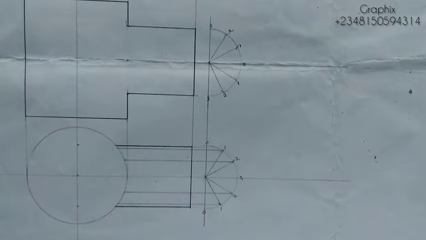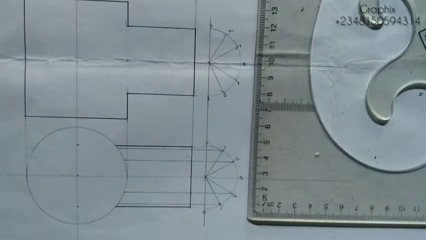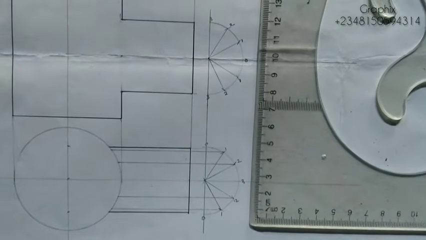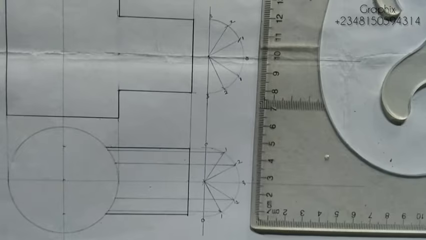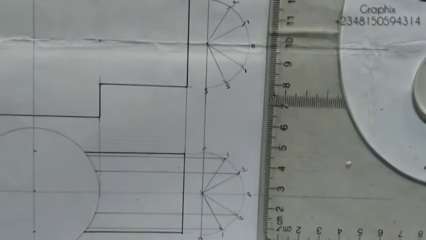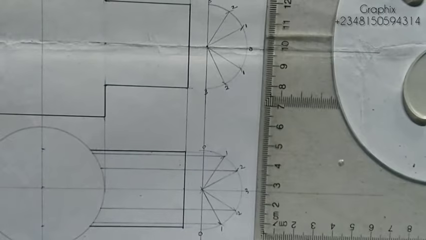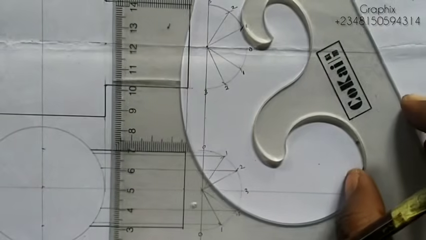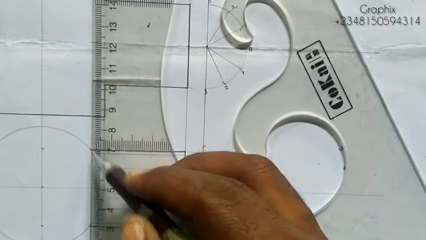Now in doing that, I'm going to project all these points upward, where they meet the circumference. So look, this is what I mean here. So from here, I'll project from this, they're on the same point, can you see?